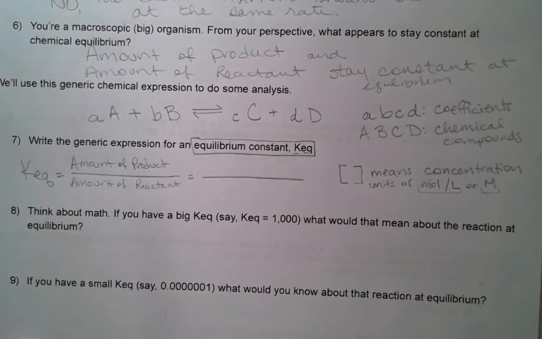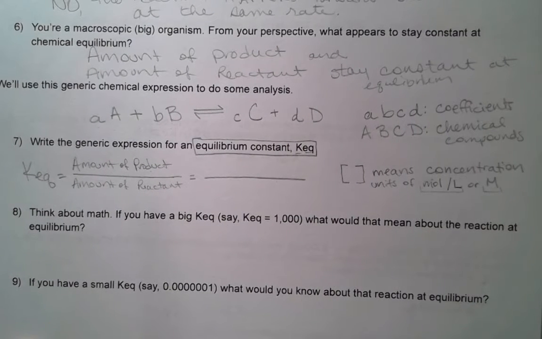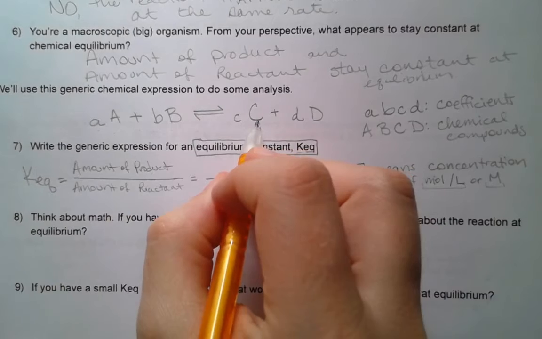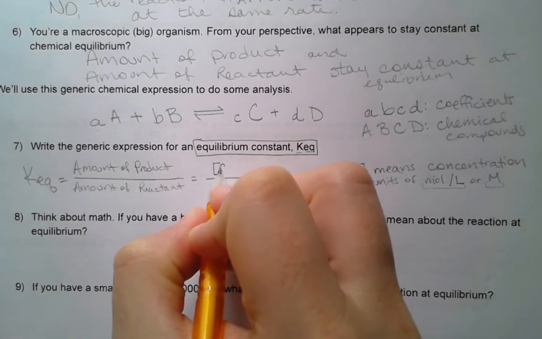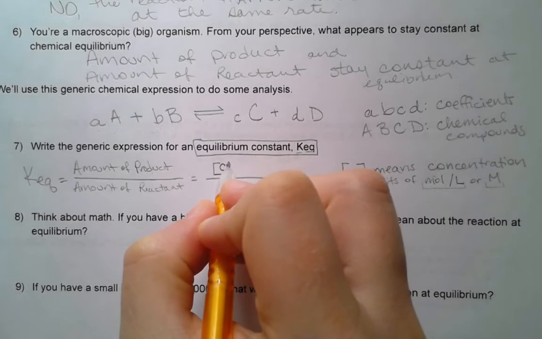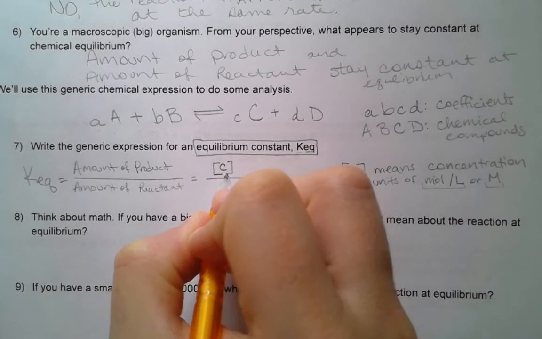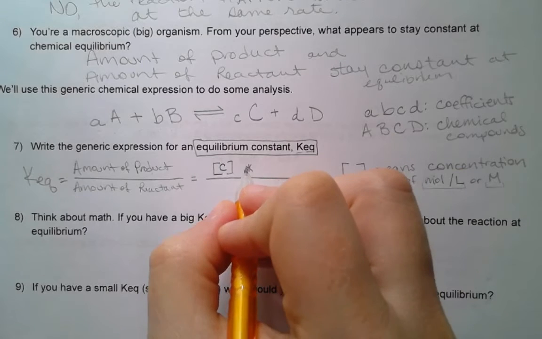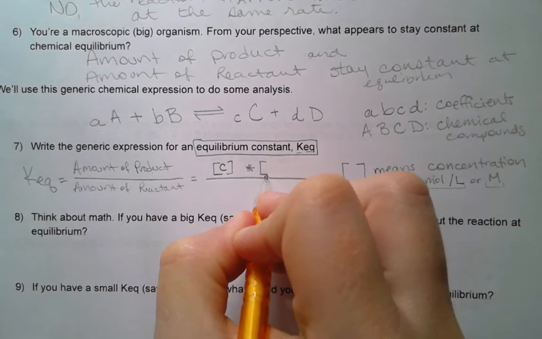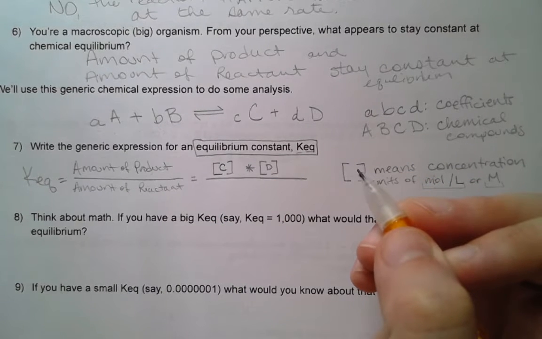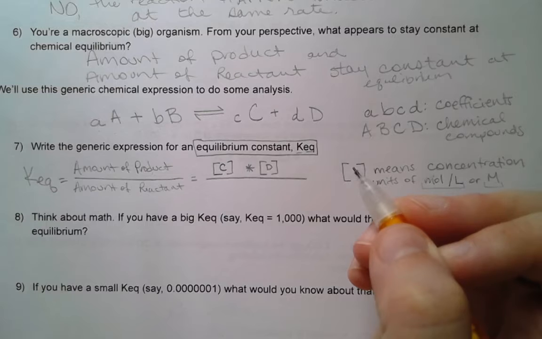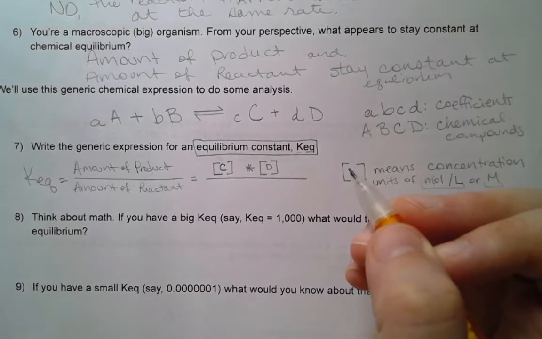We'll do examples, don't worry. Okay, so amount of product, your products here are C and D. That bracket says concentration of product C times concentration of product D raised to the power of the coefficient.